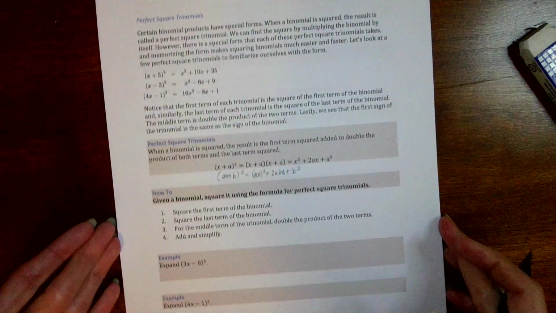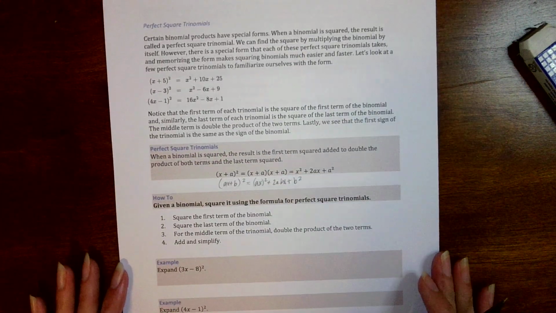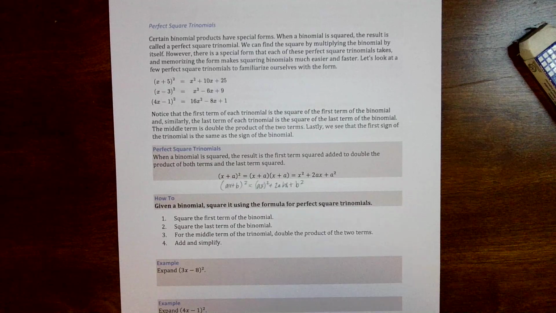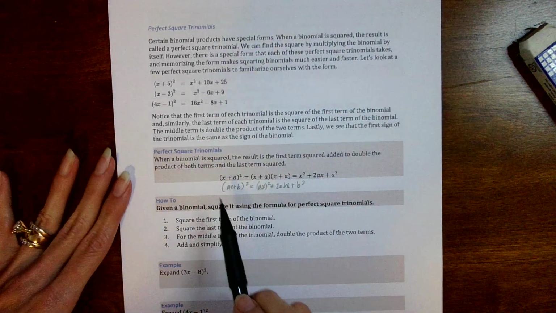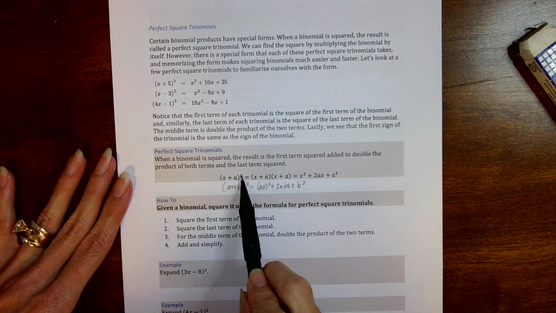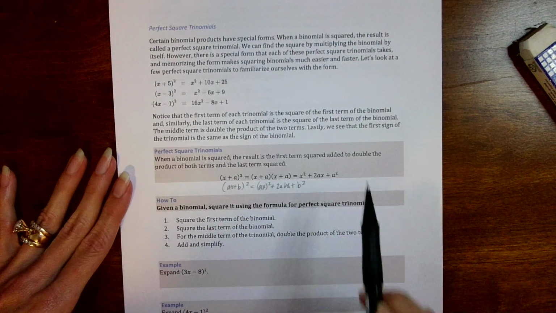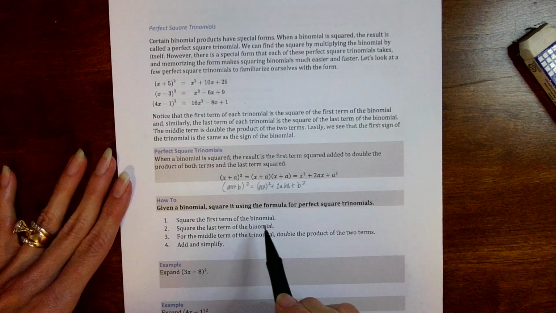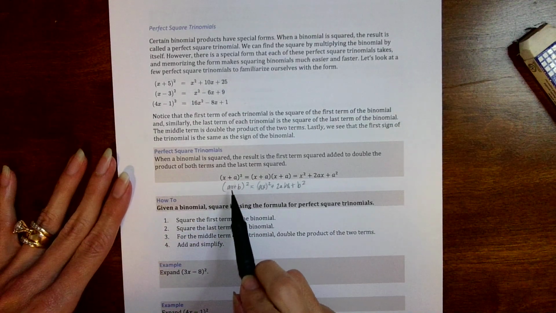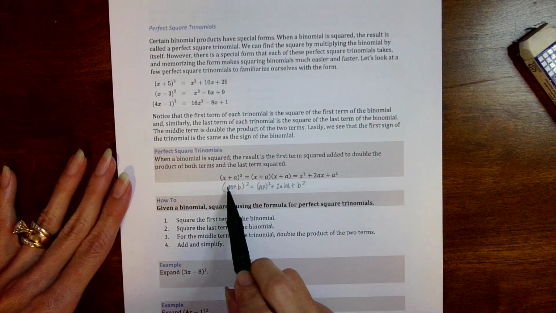So this is a trick. You can always just use the FOIL method. But if you recognize x plus a squared becomes x squared plus 2ax plus a squared, it's a shortcut. And I like to write it this way because you can have a number in front of x.